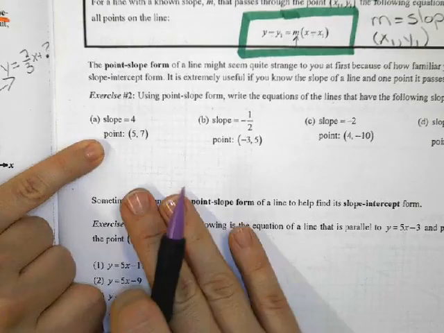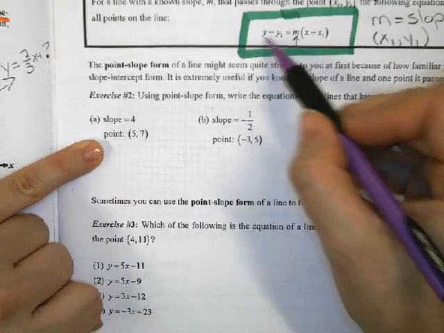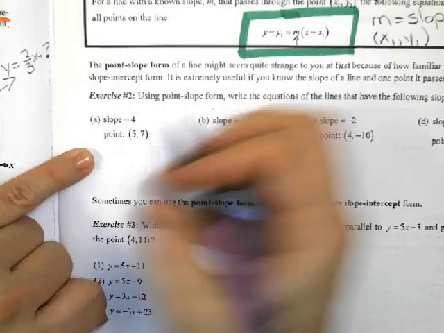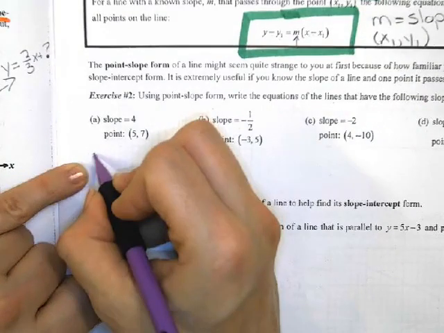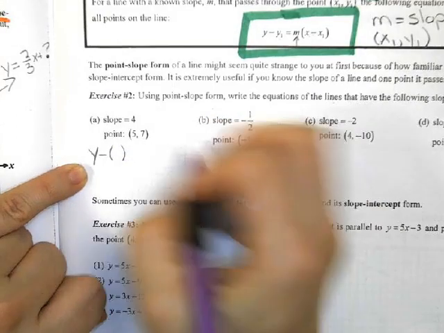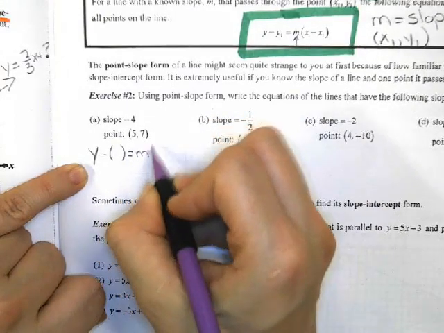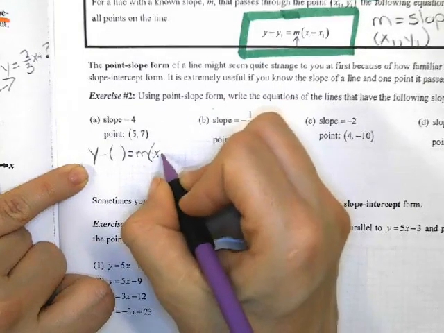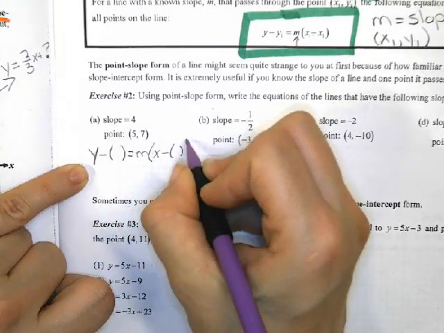Okay. So when I'm going to write these into the equation, the y and the x that are in this equation are going to stay the same. What's going to change is the x1 and the y1. So I'm going to write it as such. Y minus, and then there's the y1, equals m, x minus x1.